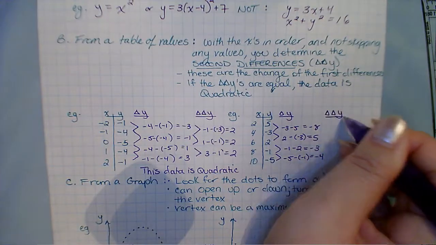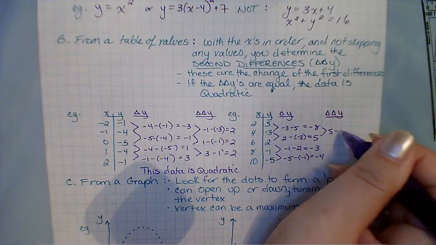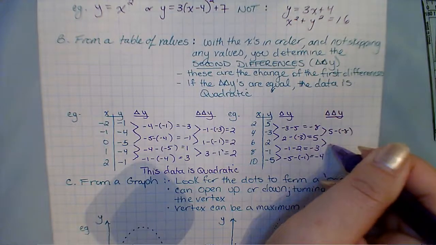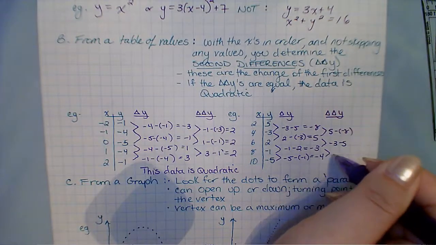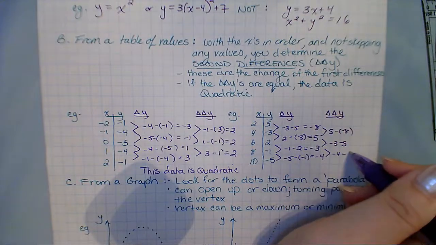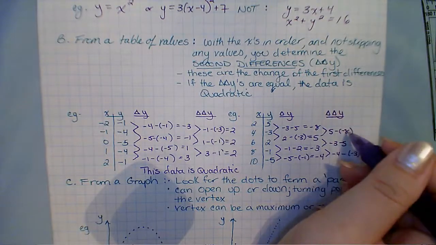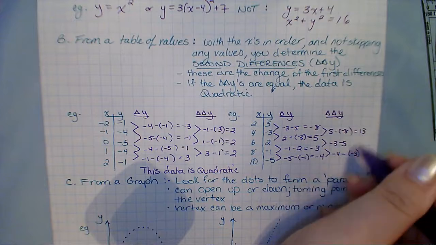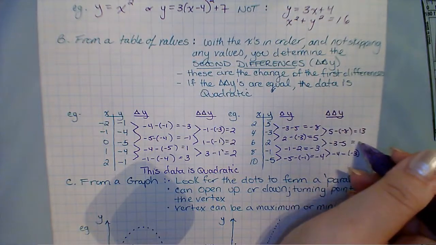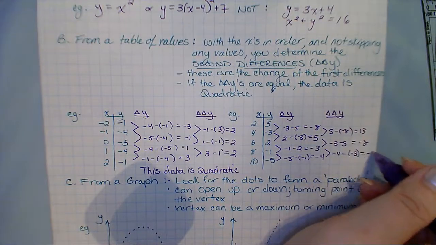Delta y's are next. 5 take away -8. -3 minus 5. -4 minus -3 is it. 5 plus 8 is 13. -3 take away 5 is -8. -4 plus 3 is -1.